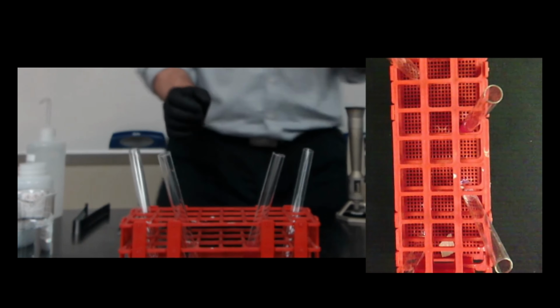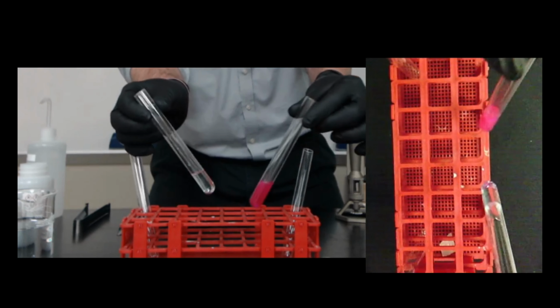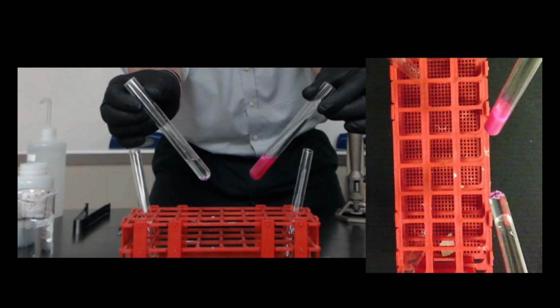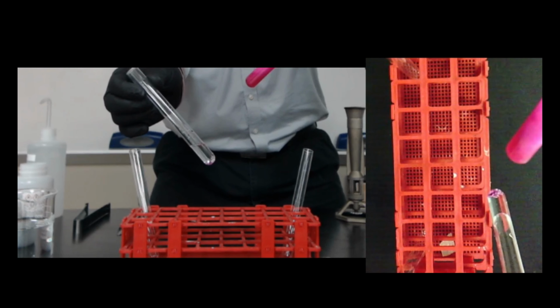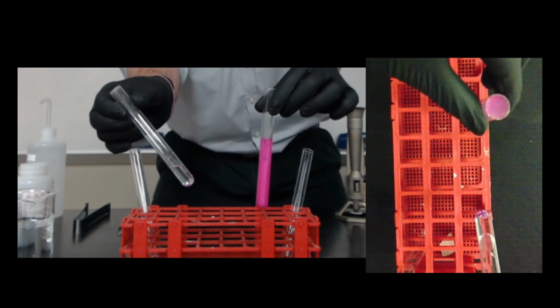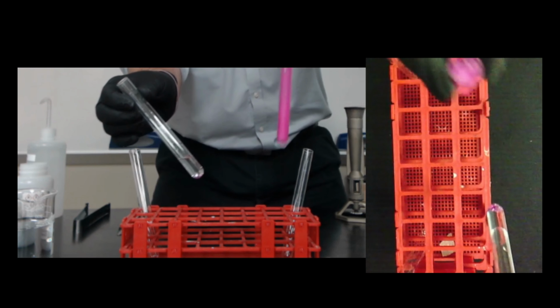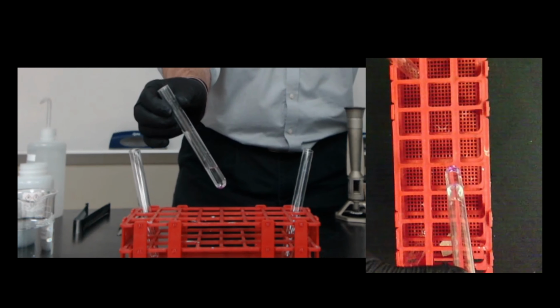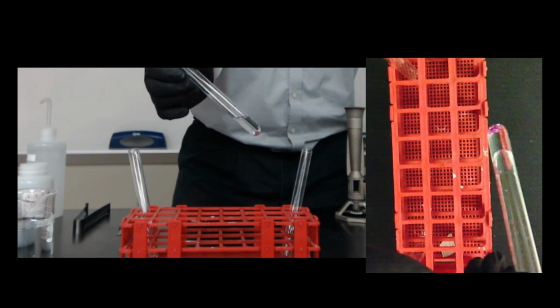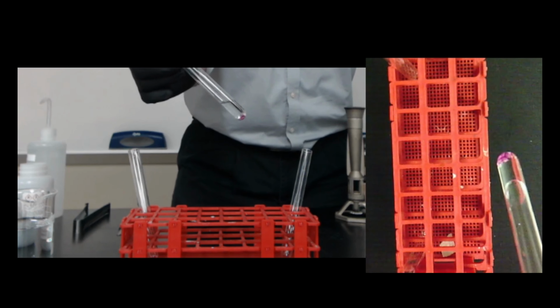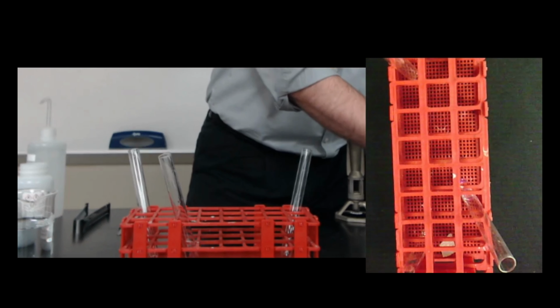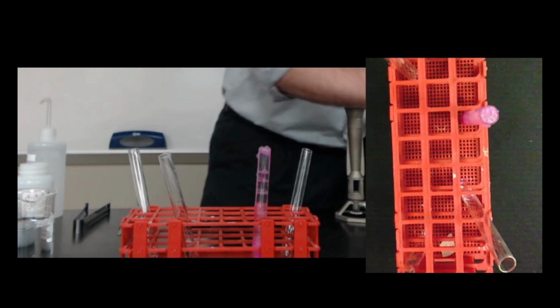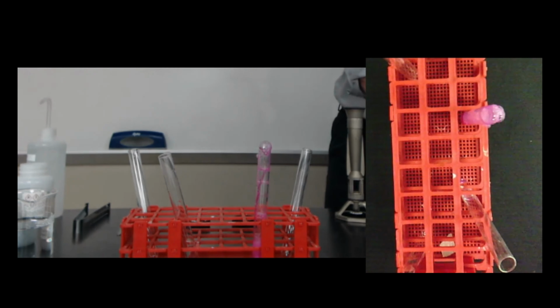Already you can see the color change here, and you can see the bubbles and all of that gas being produced. You can see a little bit of color change here in the magnesium, but not much. Okay, now let's go ahead and do our flame test. I'm going to turn on my burner.